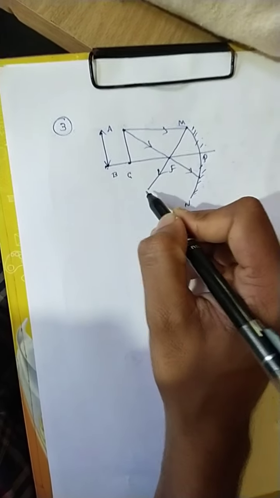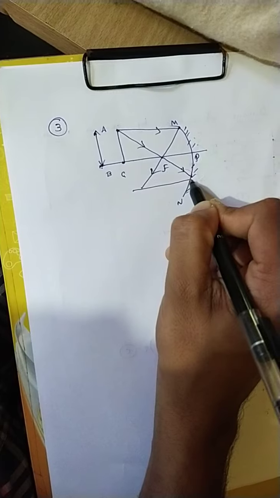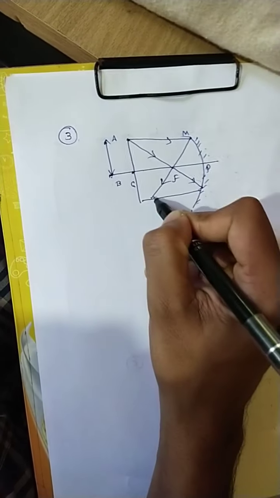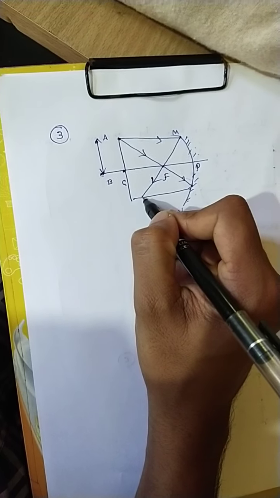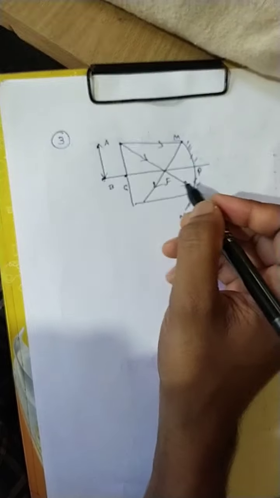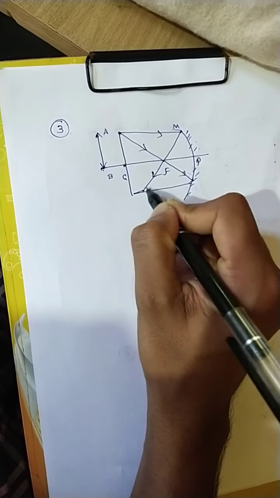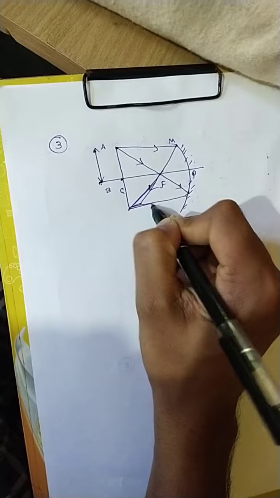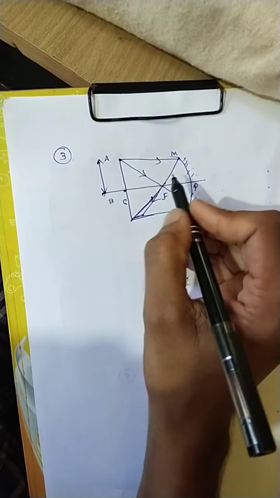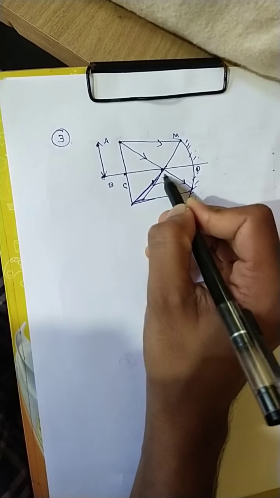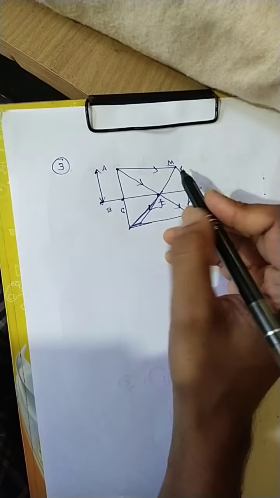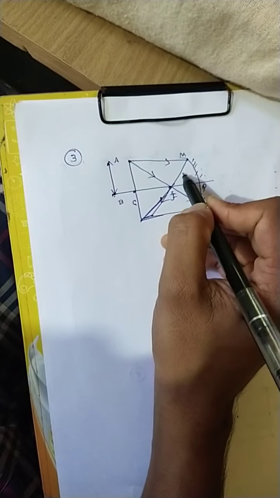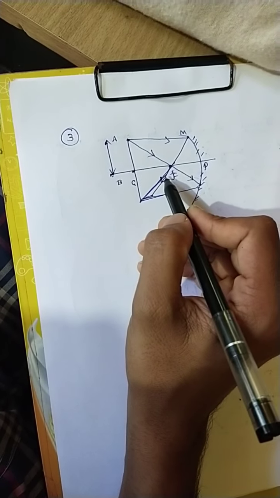The reflected ray of the second ray is parallel to the principal axis. The incident ray of the second ray passes through the principal focus, and the reflected ray of the second ray is parallel to the principal axis.